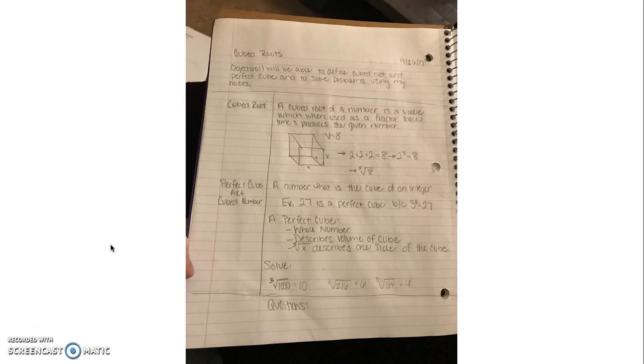The other day we talked about square roots, and I mentioned that you can use the radical symbol, but it's not always a square. Today we are going to be talking about cube roots. Once again, here is a picture of my notes. This is how you should be setting yours up. They are on our website, so you can open it up and model yours off of it. They don't necessarily have to look exactly like mine, but the format does.